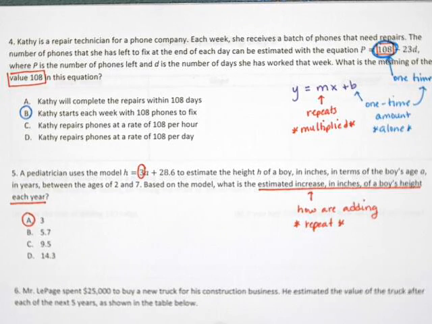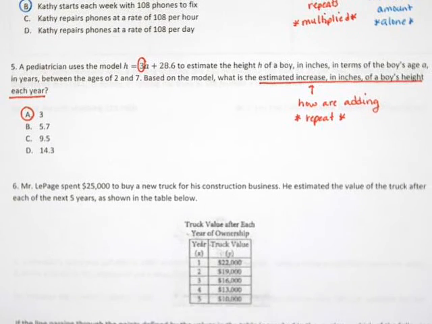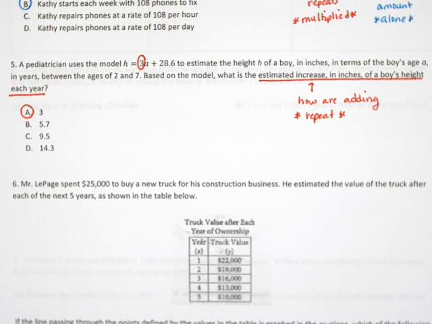Let's take a look at number 6. It says Mr. LePage spent $25,000 to buy a new truck for his construction business. He estimated the value of the truck after each of the next 5 years as shown in the table below. If the line passing through the points defined by the values in the table is graphed in the xy plane, which of the following is the best interpretation of the y-intercept in the context of the problem?